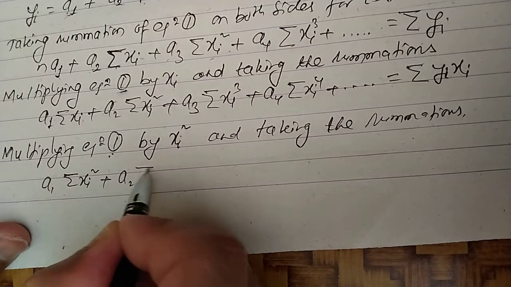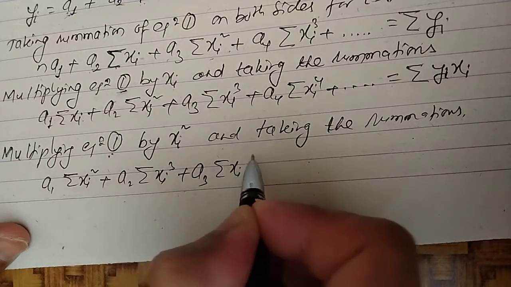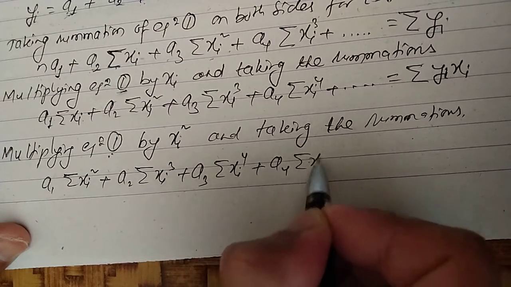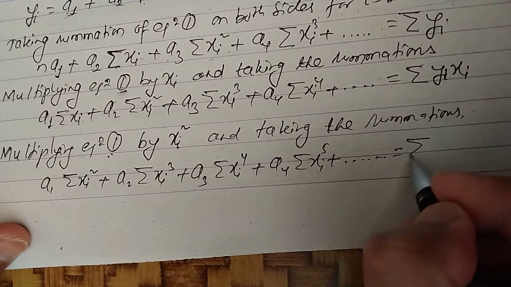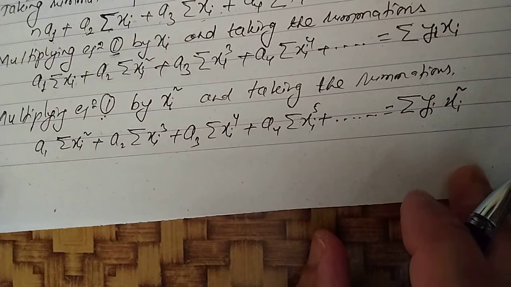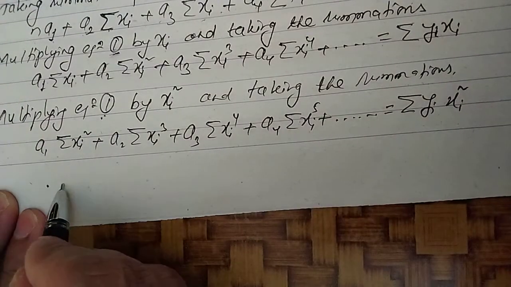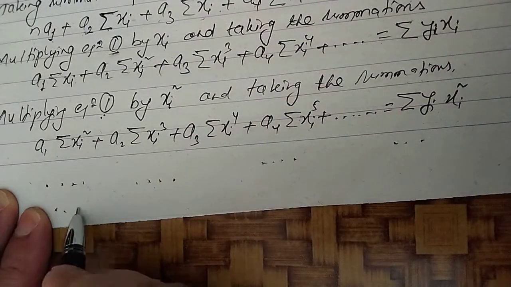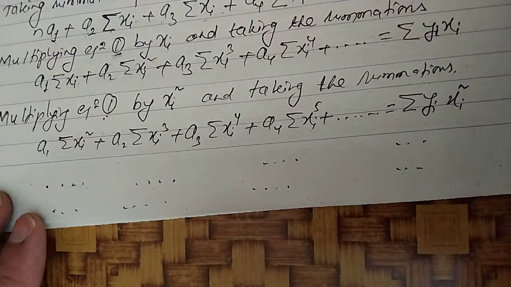So plus a2 into summation xi cube plus a3 into summation xi power 4 plus a4 into summation xi power 5 and so on will be equal to summation yi into xi square. And you will continue to do the same.